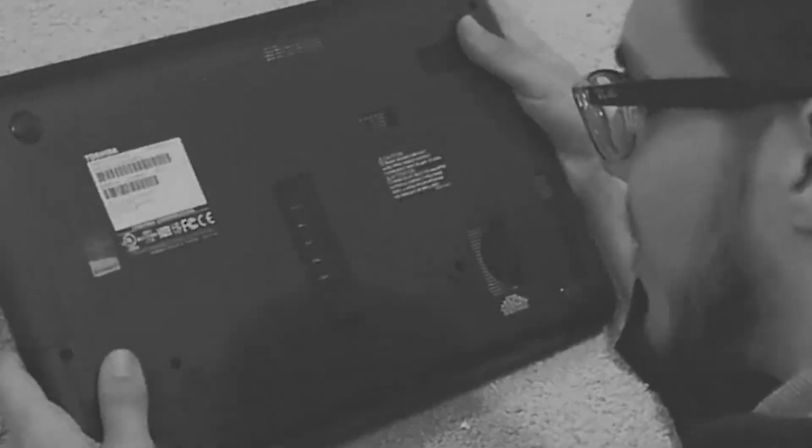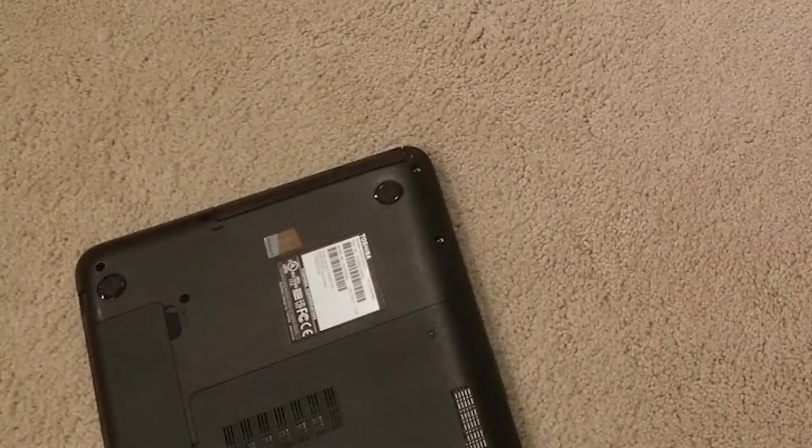Come on, you piece of crap with your 5-core processors and your... Throwing a mic at a computer probably won't work.